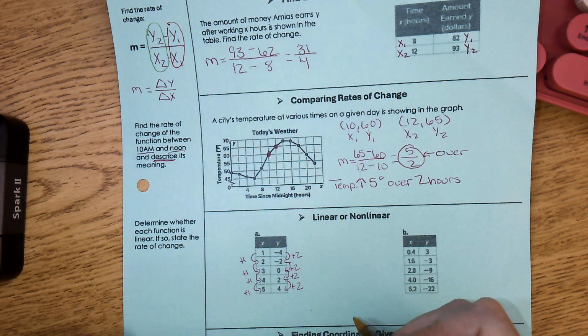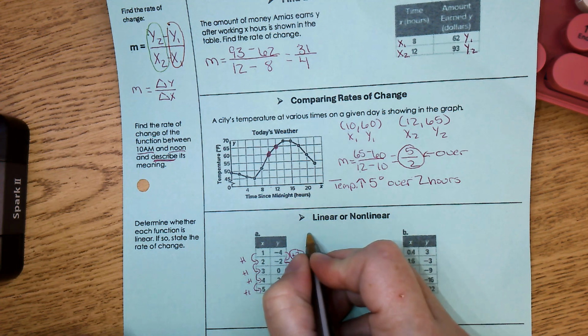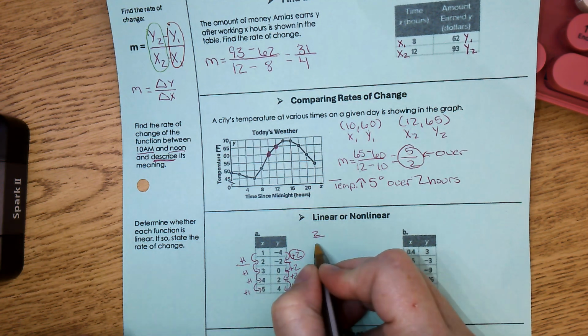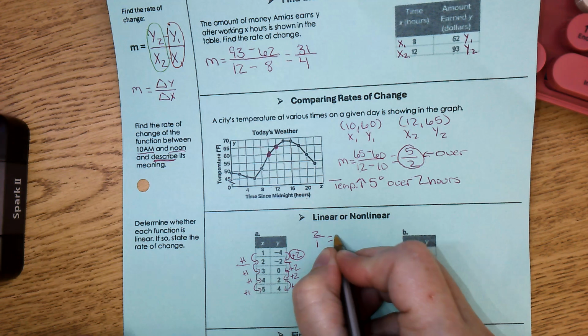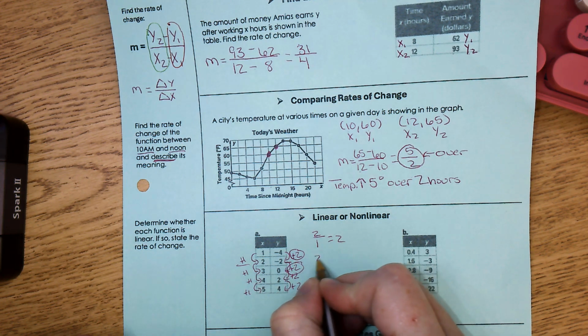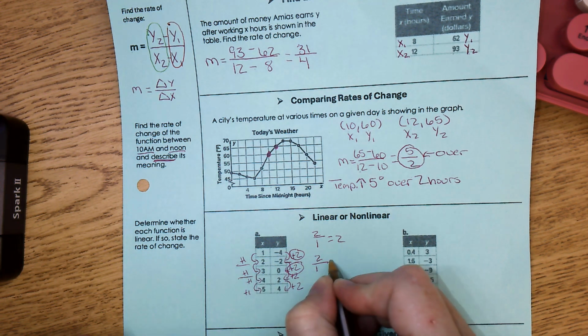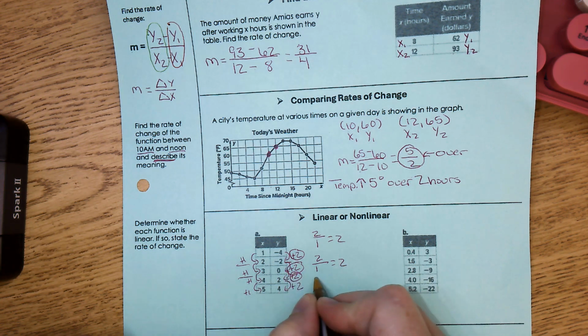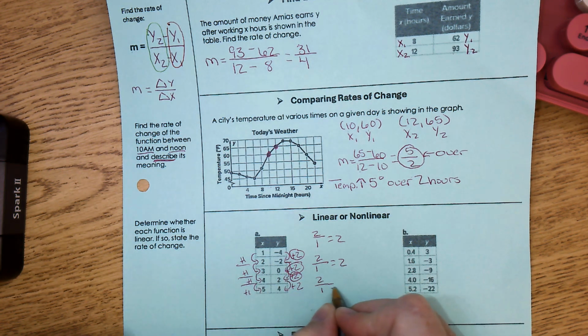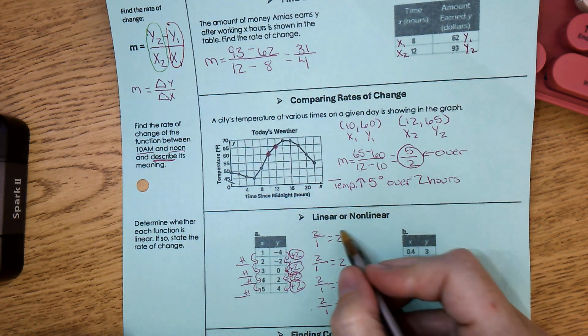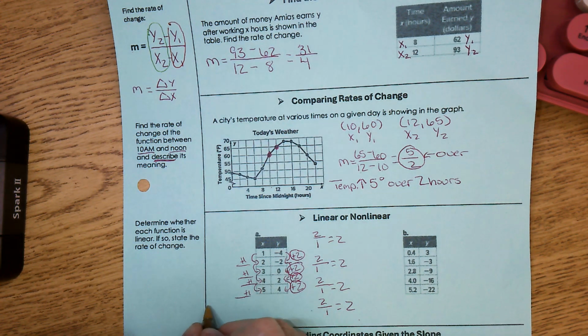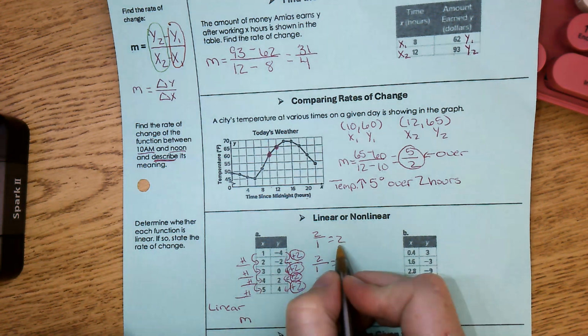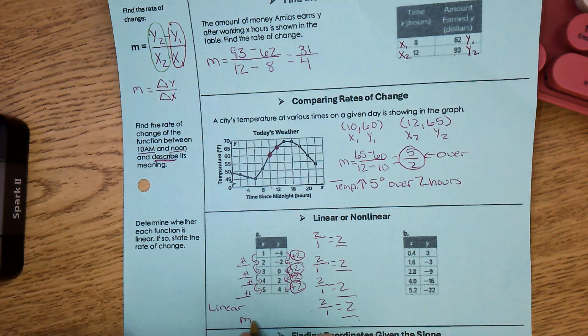Now we're going to figure out our slopes. Change of y over the change of x equals 2. Change of y over the change of x equals 2. Change of y over the change of x, that's 2. Change of y over the change of x, that's 2. All of your slopes are the same. So this is linear, and if it is linear, then you should be able to tell me what the slope is: m equals 2.